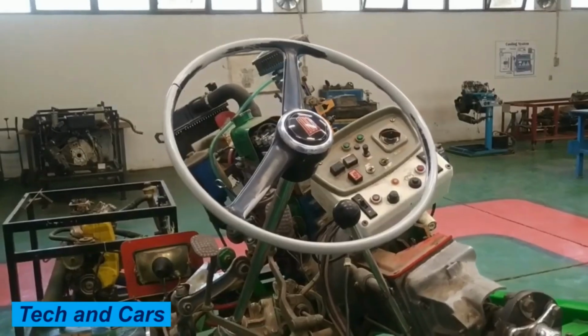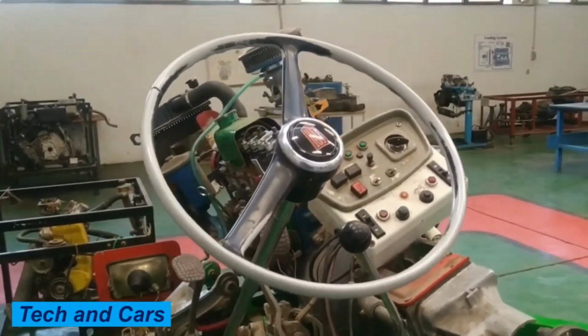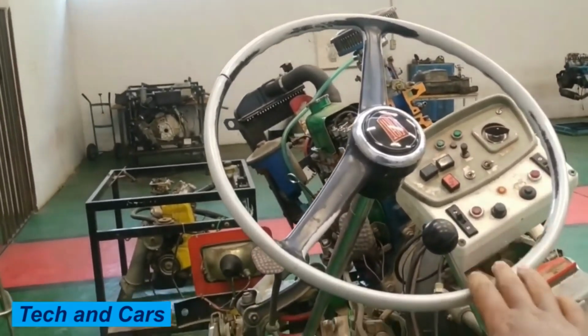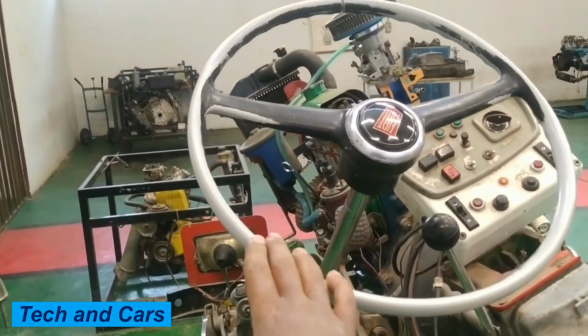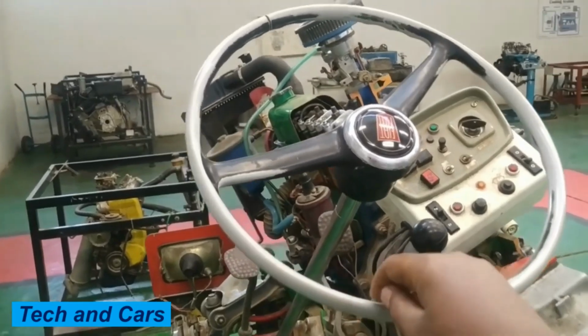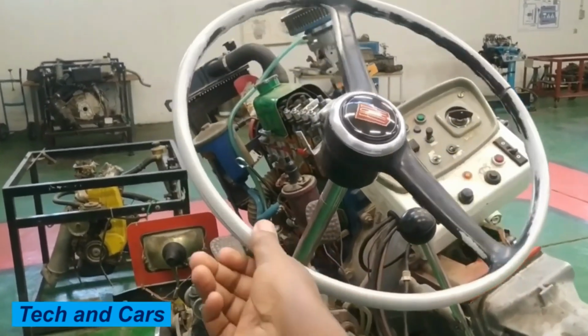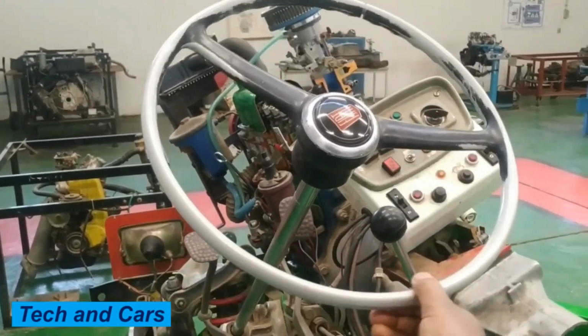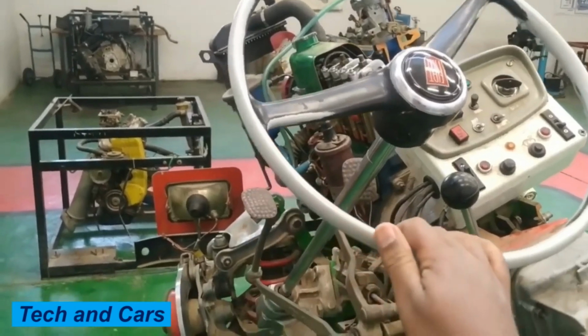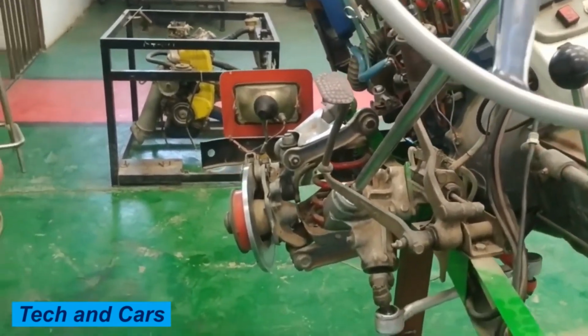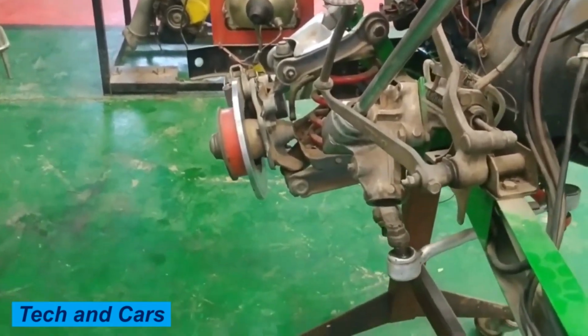Most vehicles in service today have front wheel steering, but there are vehicles that use rear wheel steering, and there are also vehicles using all wheel steering. The purpose of the steering system is to allow the driver to guide the car along the road and turn left or right as desired.